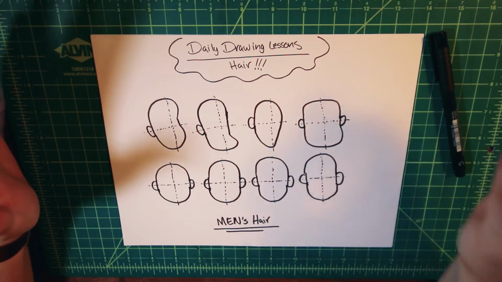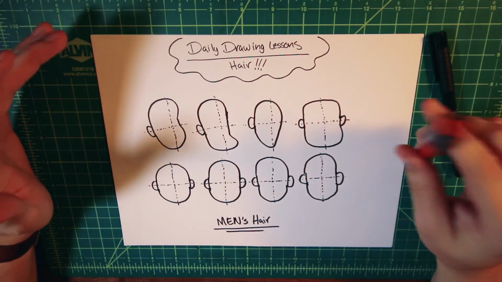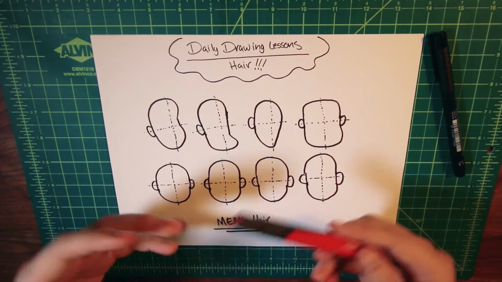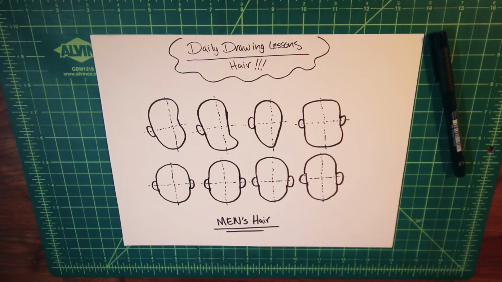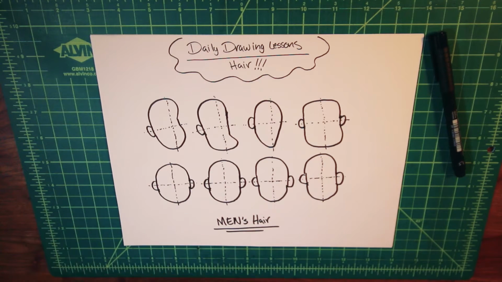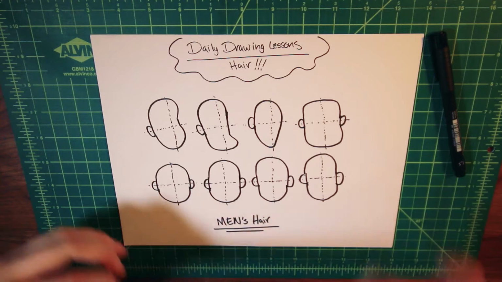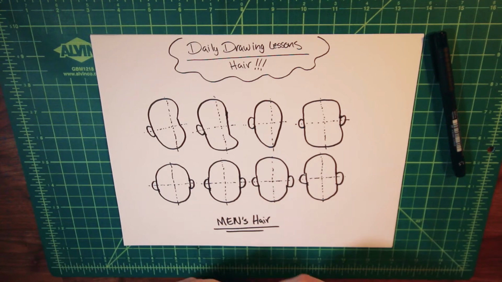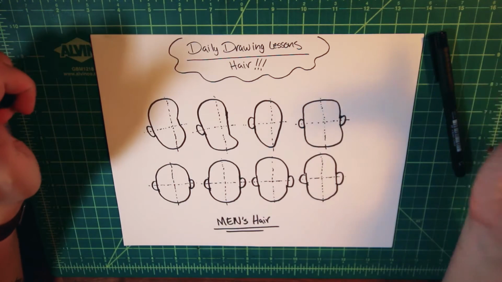Alright, so now, the thing with male hair is male's hair is always a lot simpler. It's always easier to go about it than women's hair. Women's hair is a little bit more wavy and flowing, or curly and puffy. So men's hair is usually a lot simpler. And so I'm going to go ahead and get started.